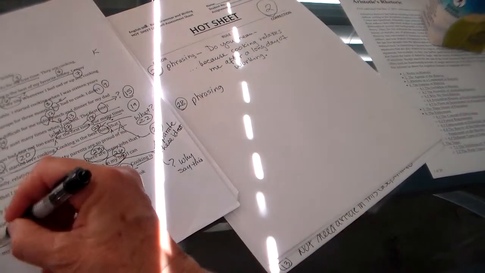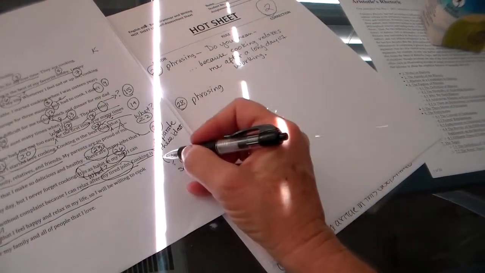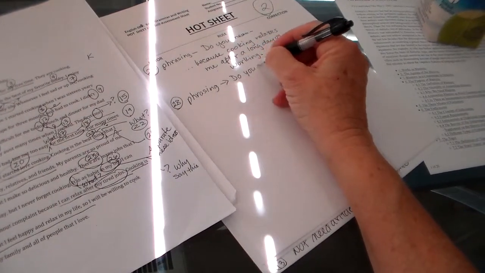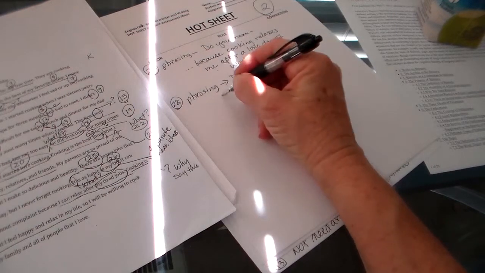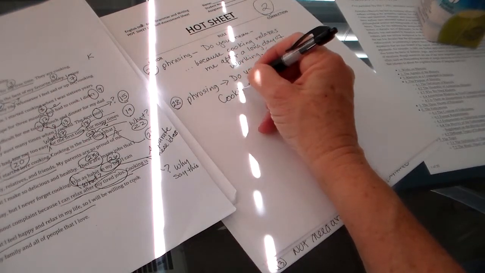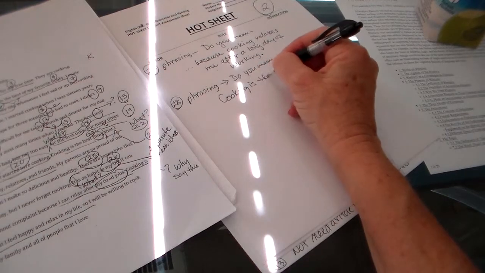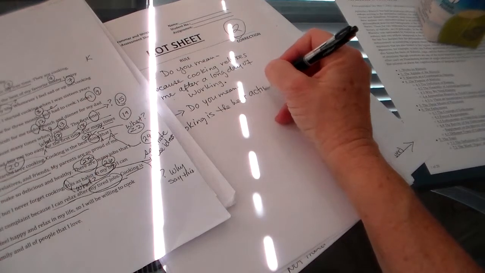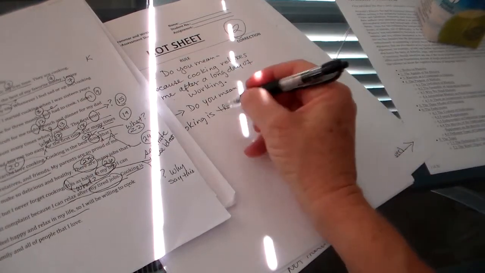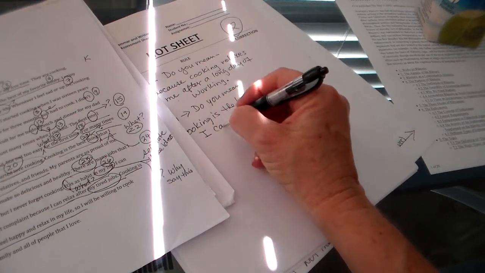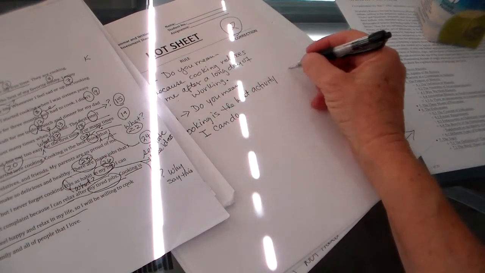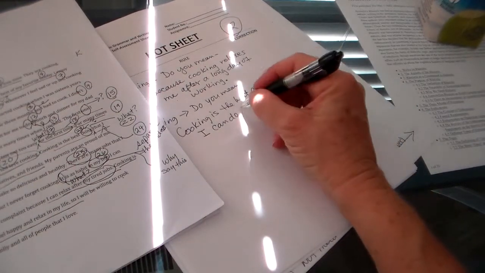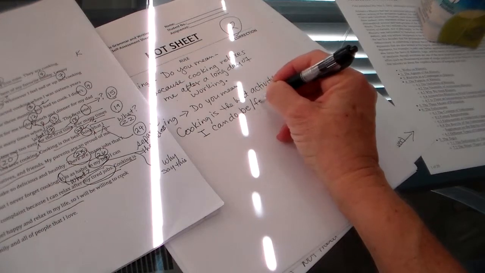So again, I want to do this. So phrasing, cooking is the best thing. Do you mean, cooking is the best activity I can do, and again we're leaving out the relative pronoun there to link these ideas, can do to be happy or feel happy.